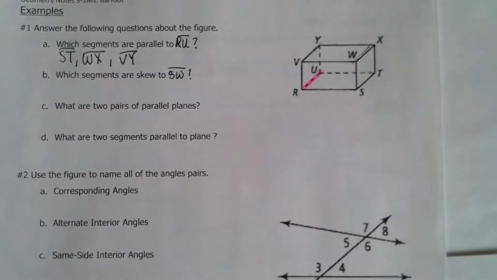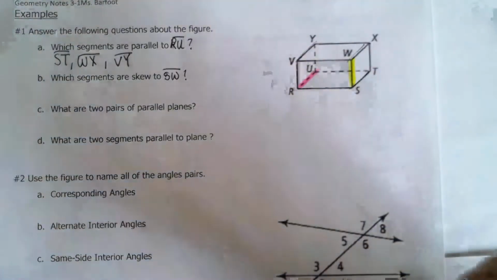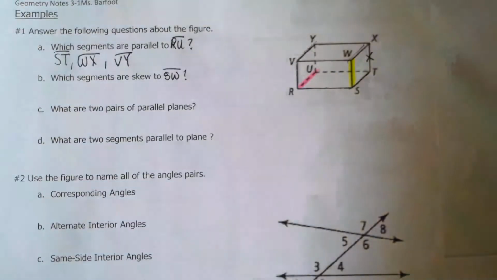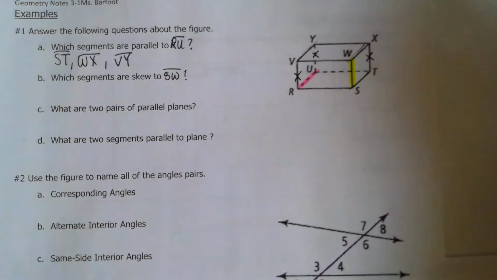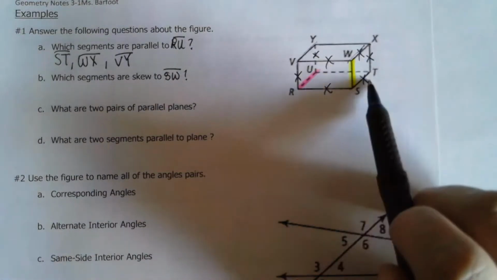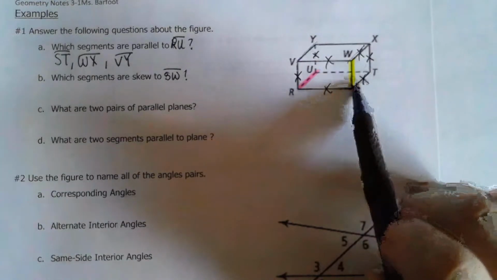Now when we talk about the skew lines, skew to SW, SW is this line here. We want to look for lines that are not parallel and not intersecting. So that means that XT is out, YU, and RV. Those are all parallel to WS and therefore are not skew. Also, things that are not skew would be ST, RS, VW, and WX, because all four of these lines touch WS. They all four meet to make that line.